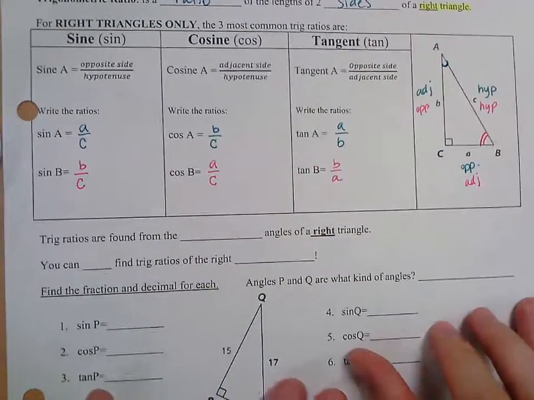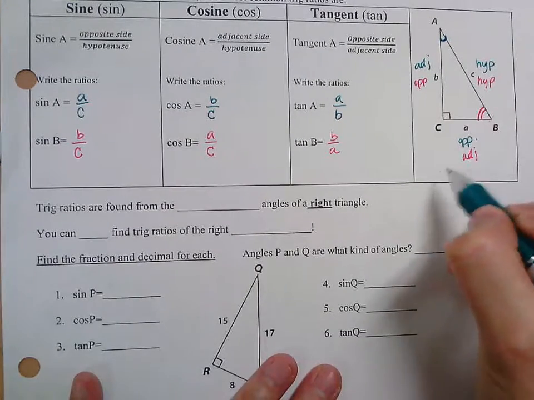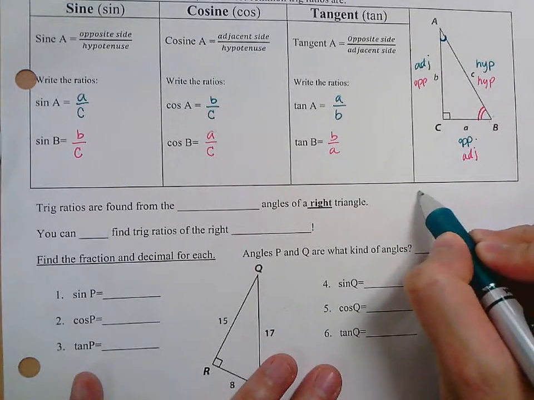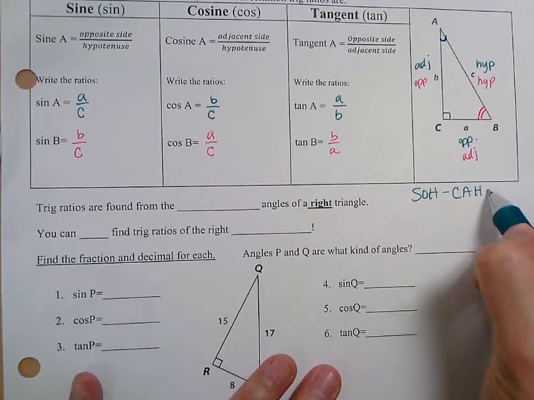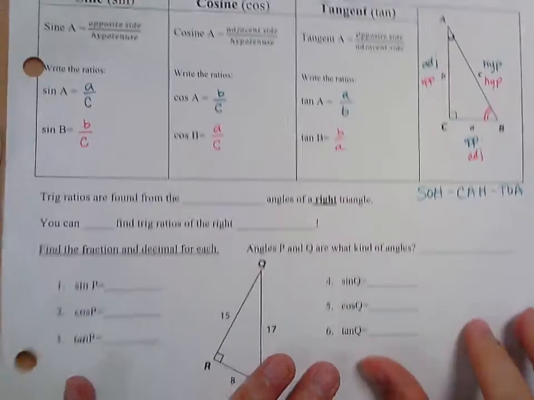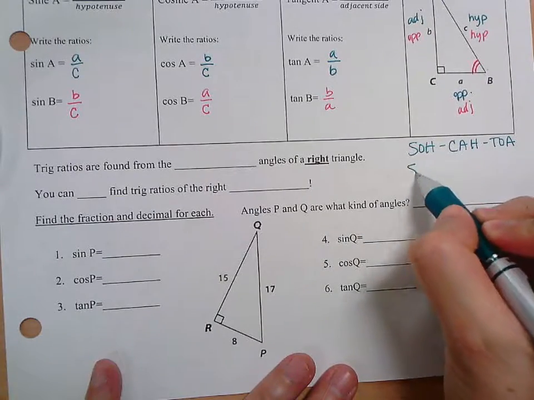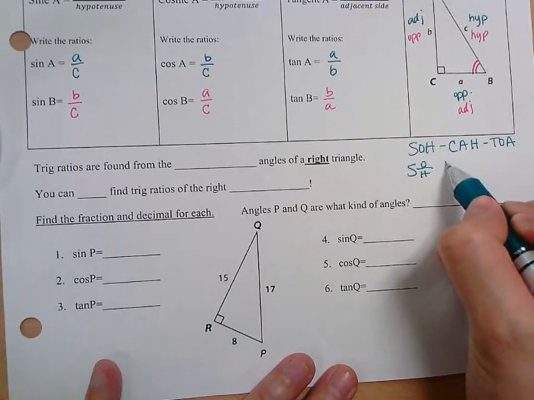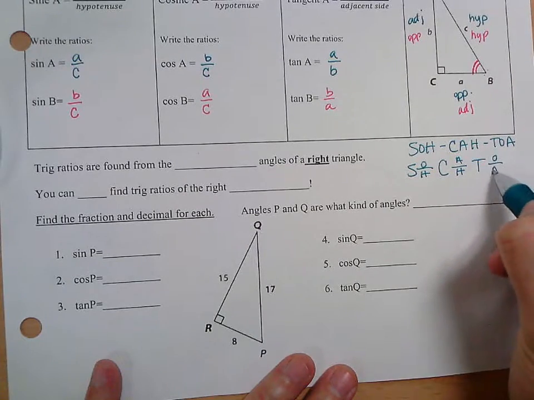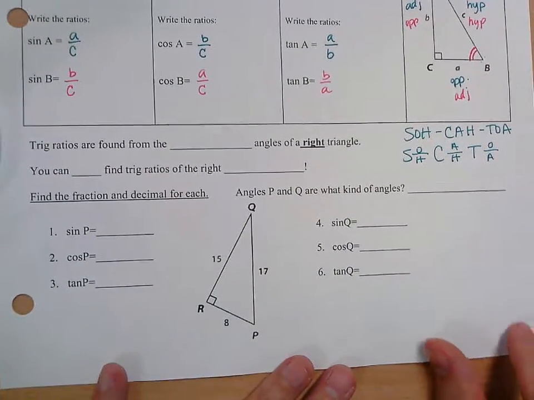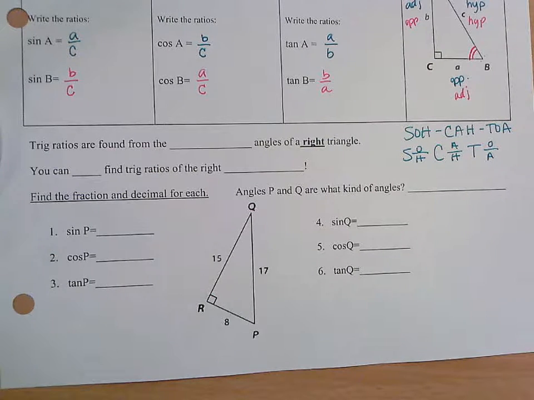The mnemonic device is SOHCAHTOA. So I'm going to write it two different ways. One way is just to write it like this, but I kind of like to write it this way. Okay, SOHCAHTOA, if you can remember that.